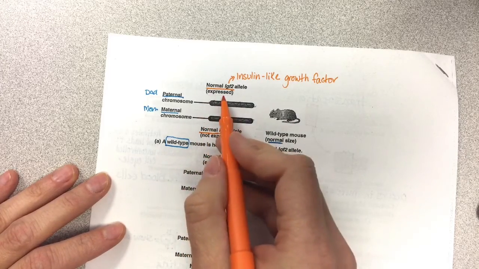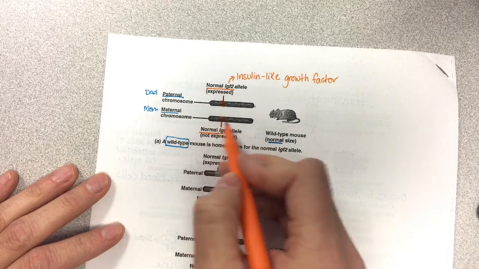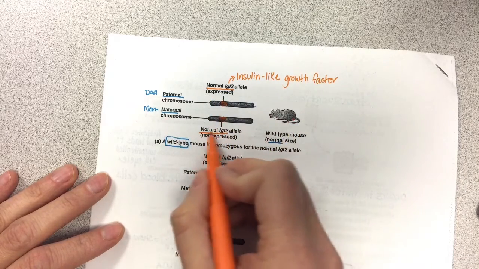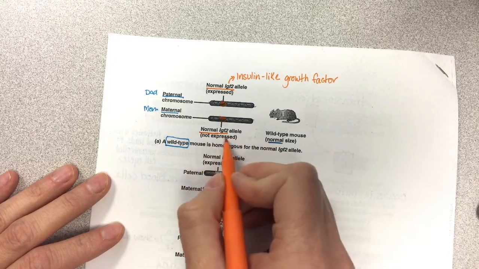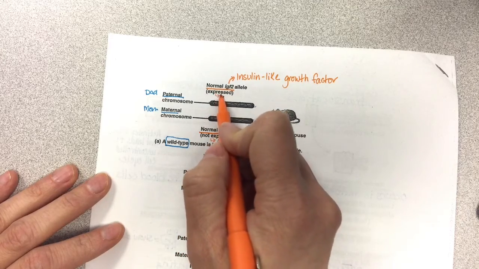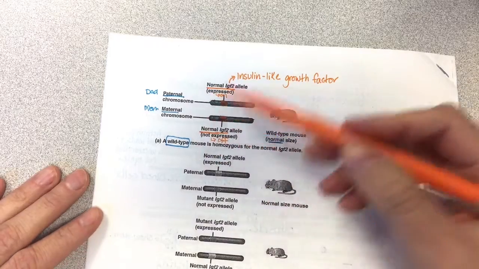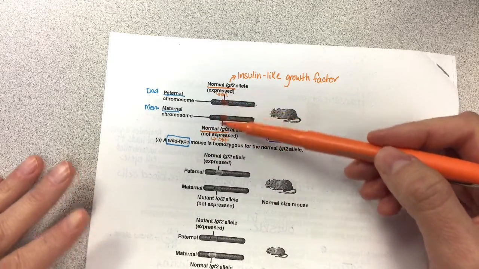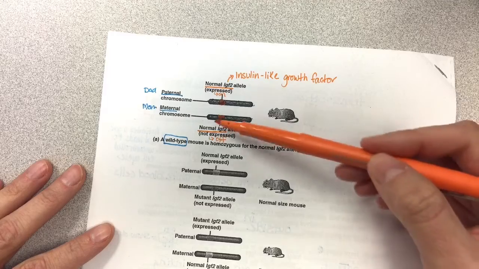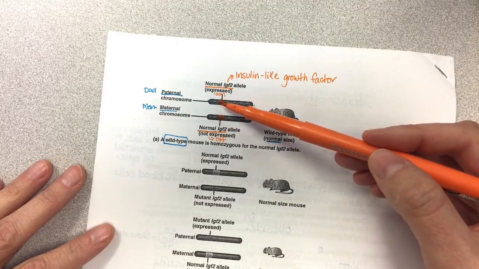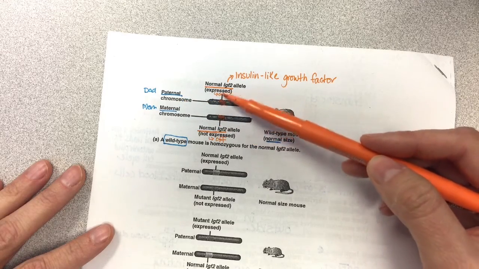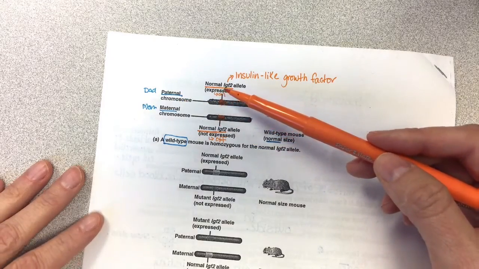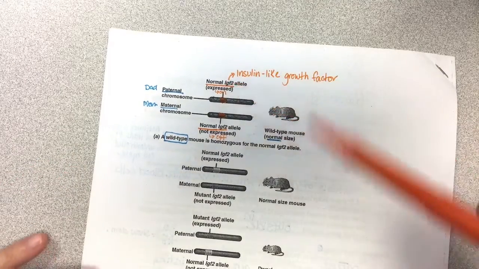What they figured out is that even though mom gave this mouse a normal growth factor gene, this actually is turned off. That's what it means by not expressed. This one is the only one that's on. What they found is that no matter what, even if you have two genes that determine how big you are as a mouse, only the gene on the chromosome that you got from your dad, your paternal chromosome, is actually expressed. And so let's look at how they kind of studied that.